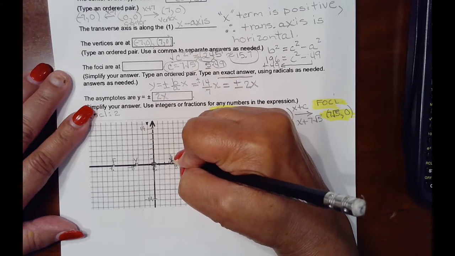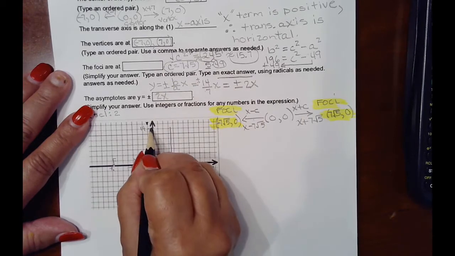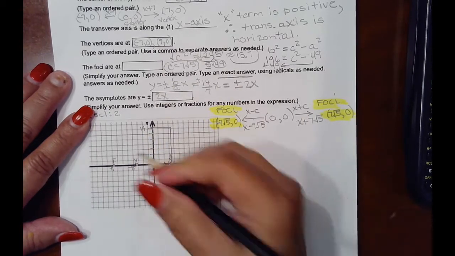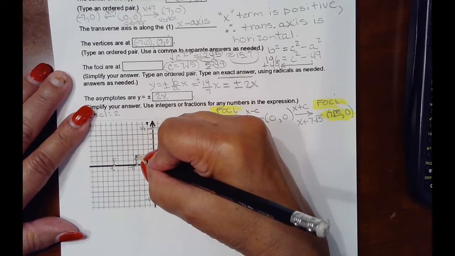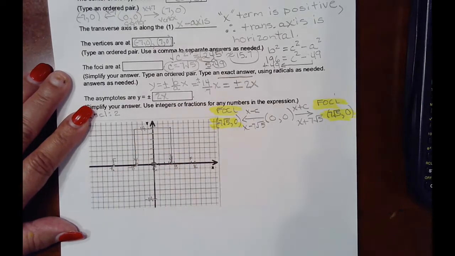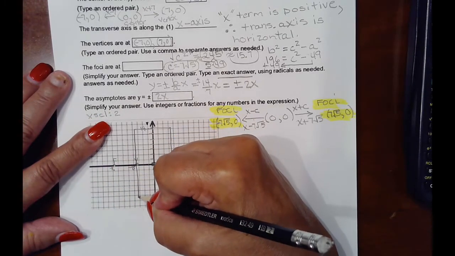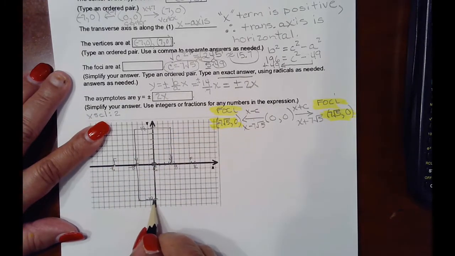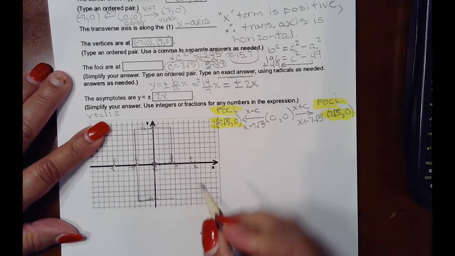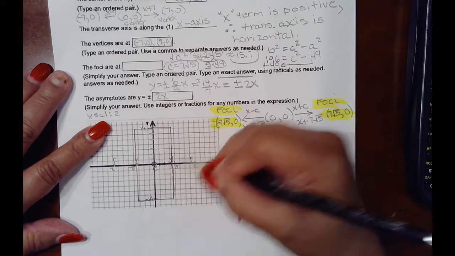Go from this value of 7 all the way up to 14. Come over to meet it. Go up from -7 all the way up to 14 and close the top of that rectangle. Come all the way down to -14. And then all the way over here, right back up through +7.